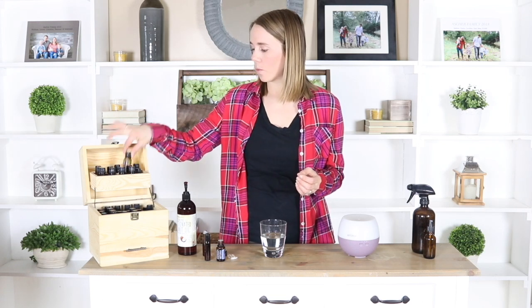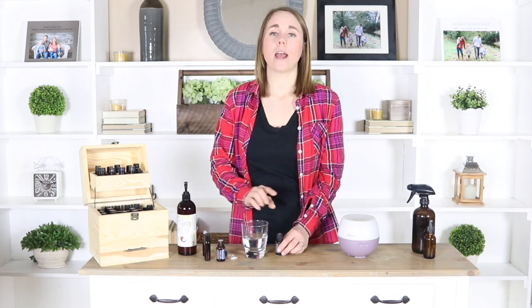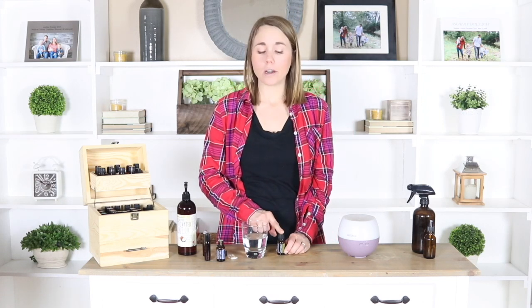Now, a little fair warning, there are a few essential oils that are hotter oils. For example, oregano is a hot oil, and that's not one that you're going to want to drop straight under your tongue because it can burn. Same way as putting it on topically, you're going to want to dilute this one first.